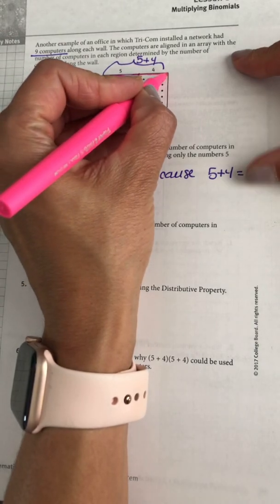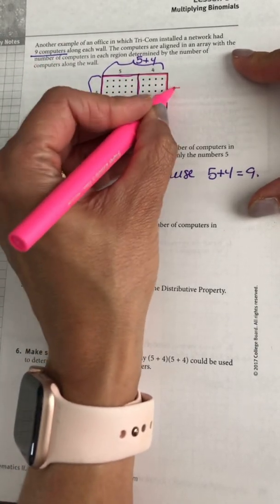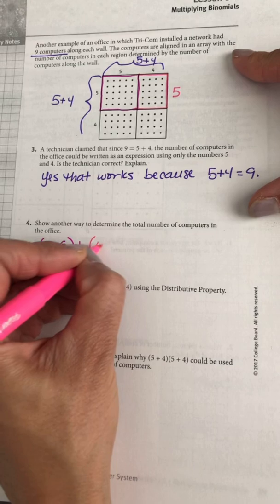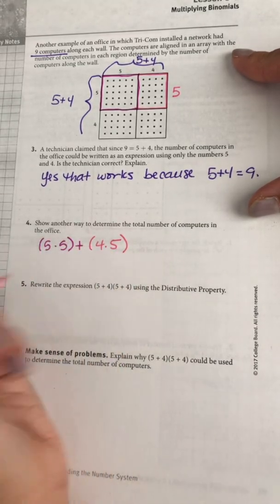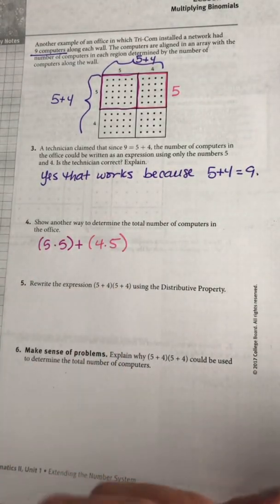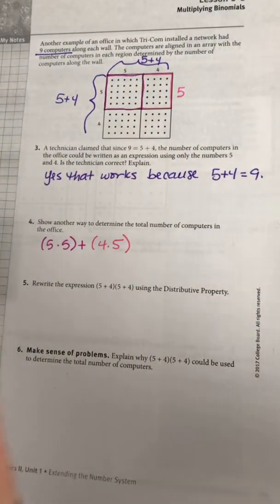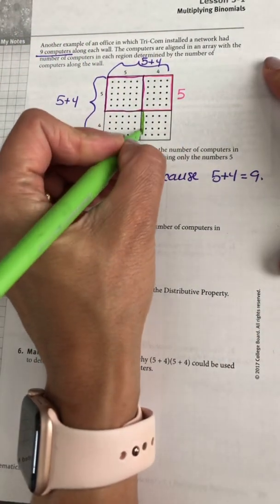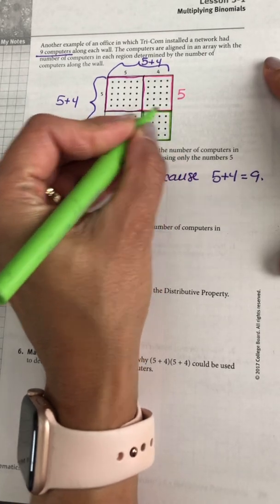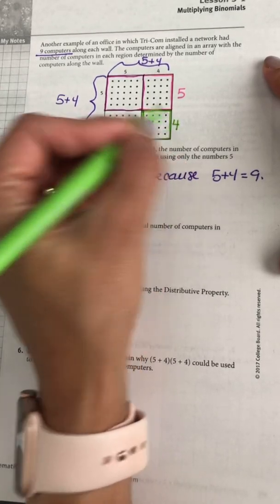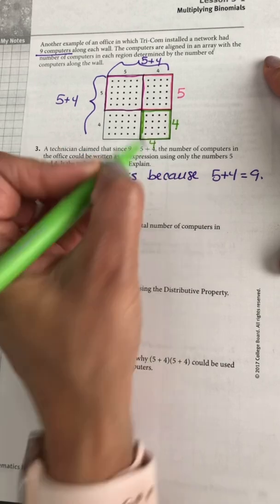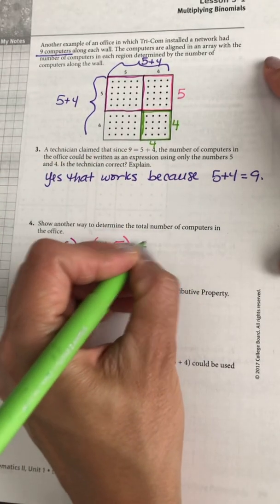This is a 4 by 5. So 4 times 5. And then we have this region down here. It's 1, 2, 3, 4 on that wall, 1, 2, 3, 4 on that wall. We know 4 times 4 is 16.